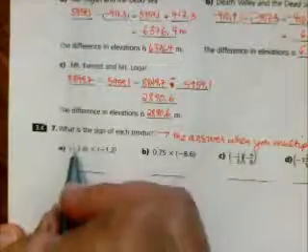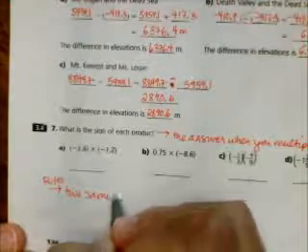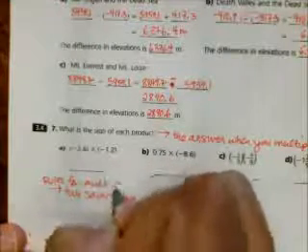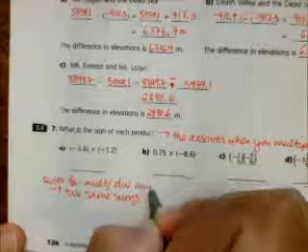It's not even asking for the actual answer yet. So we have a negative and a negative. So remember, here are our little rules. This is for multiplying and division only.